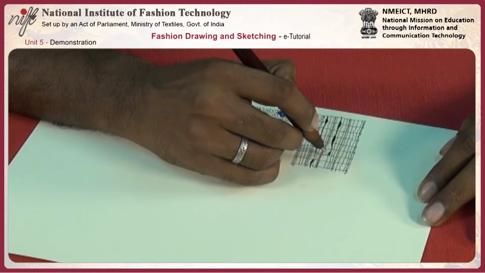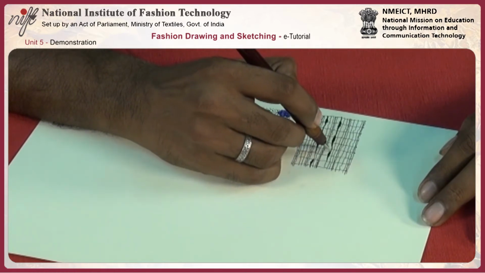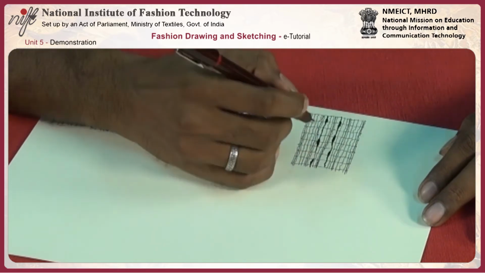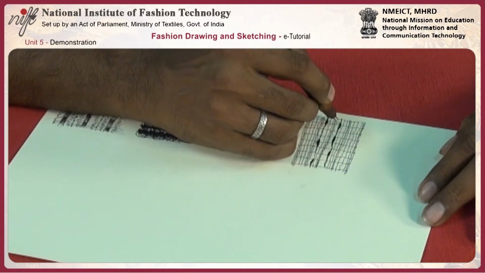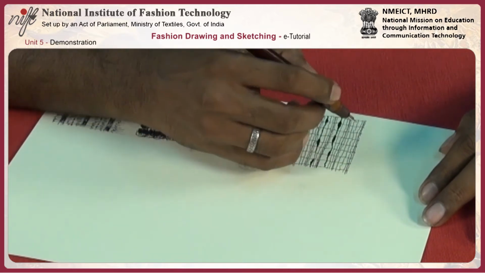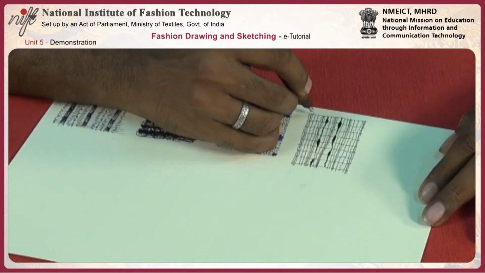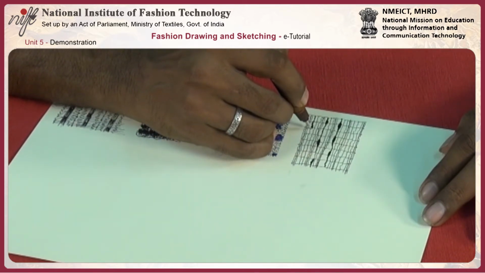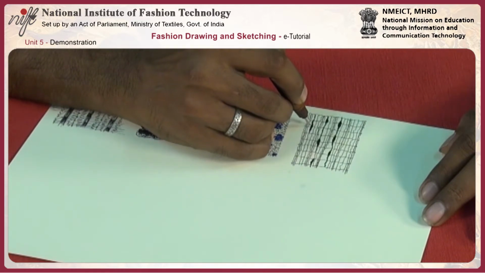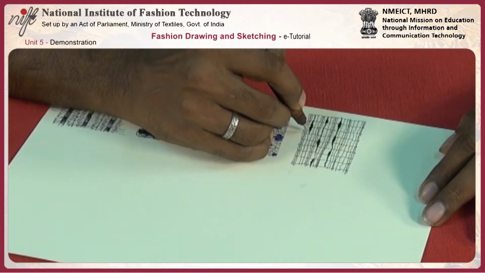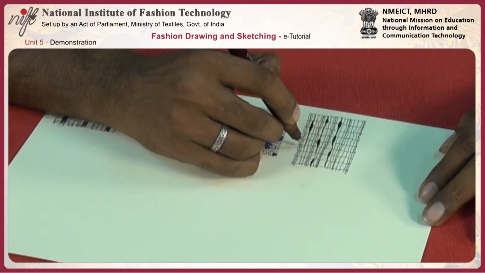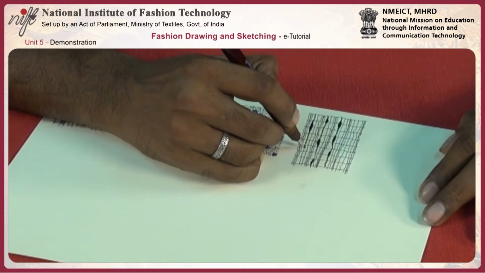Now watch carefully how I am using the pen to create a kind of thick and thin line along with the lines that I have previously drawn. One must take great care in defining the distance between these lines.